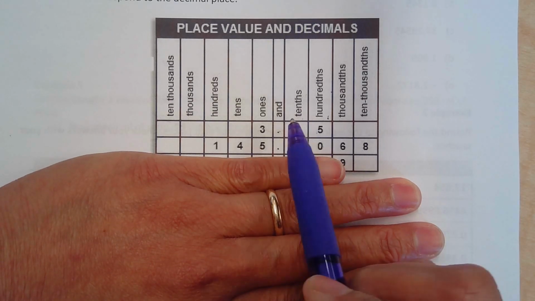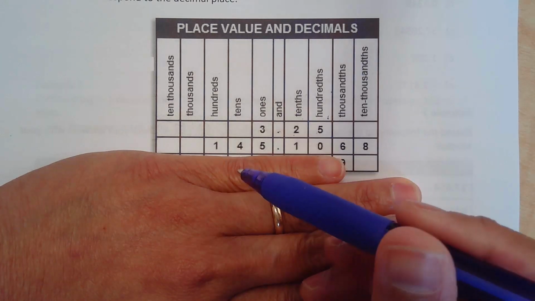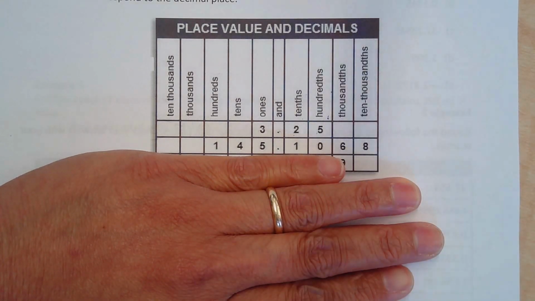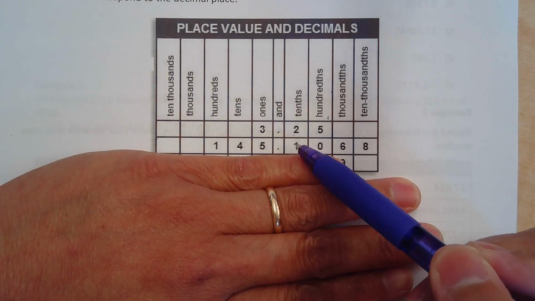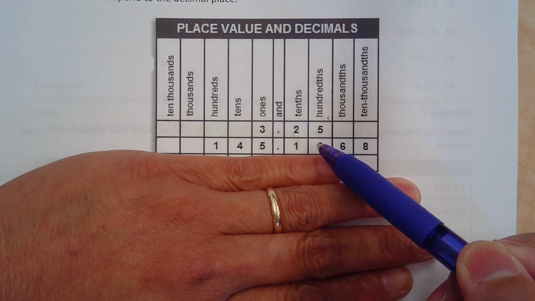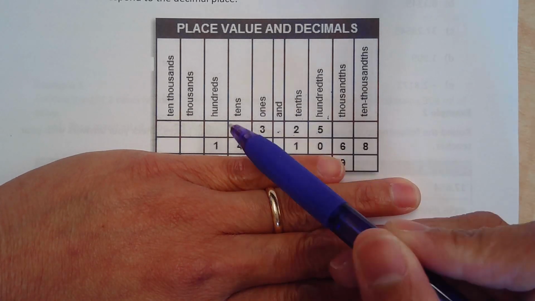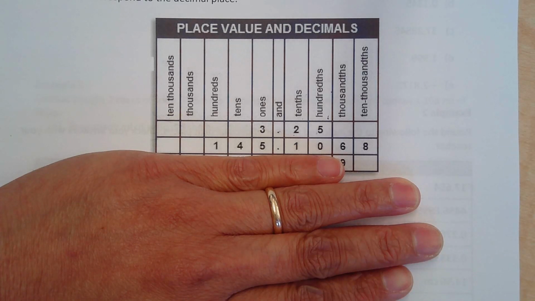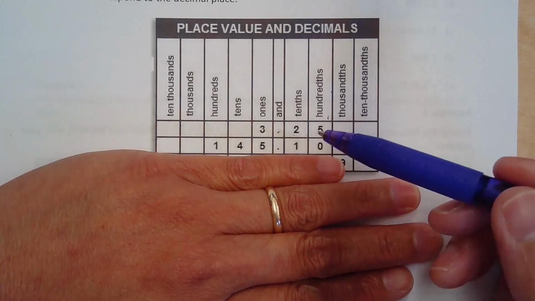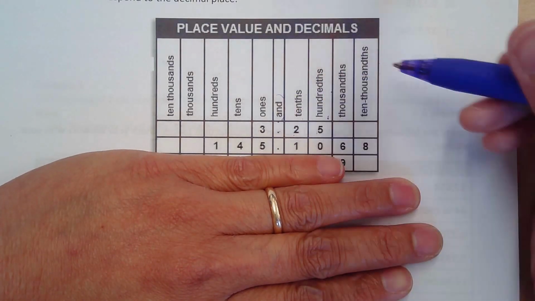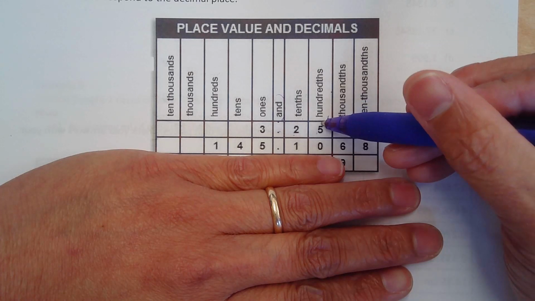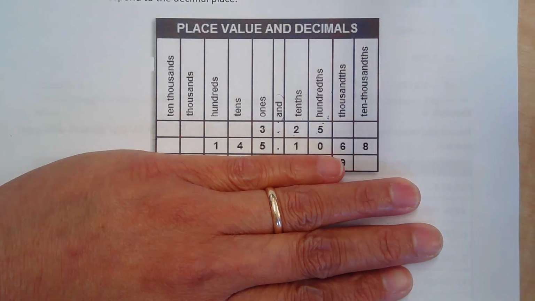We would say that as 3.25, but a fancy way of saying this, which we don't usually say, is 3 and 25 hundredths. The proper way would be 3, the decimal says "and", 25 hundredths.